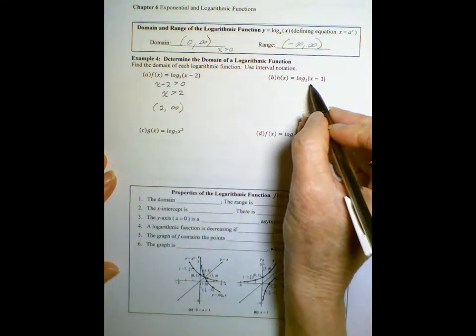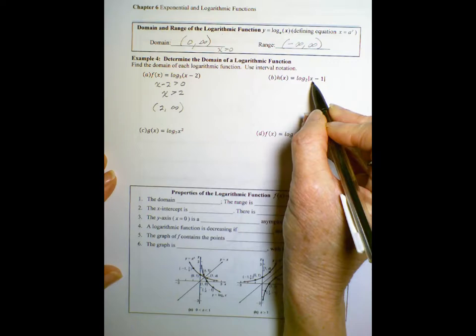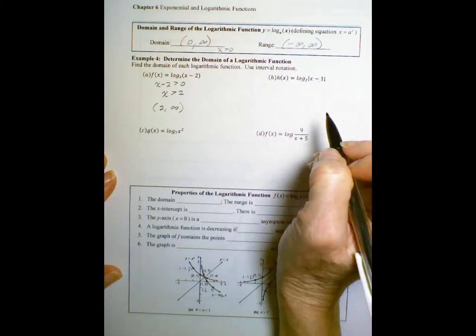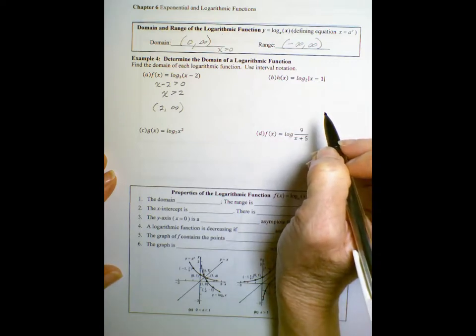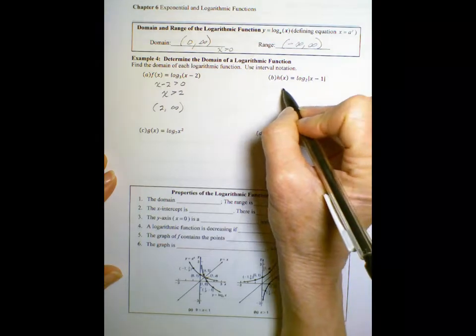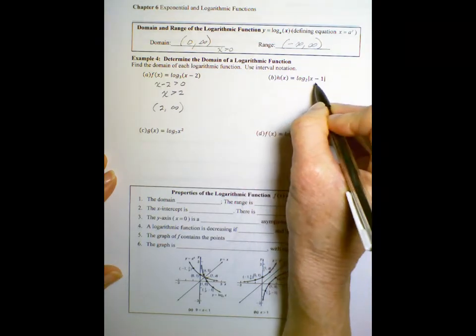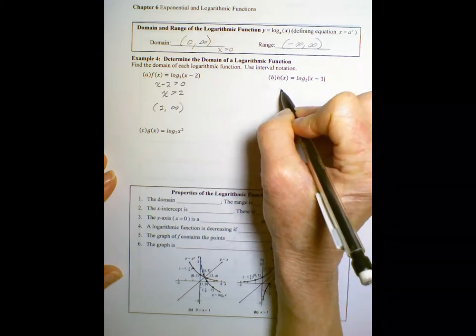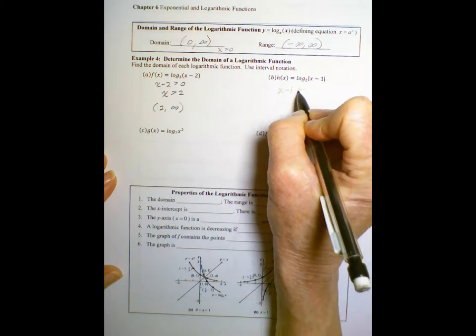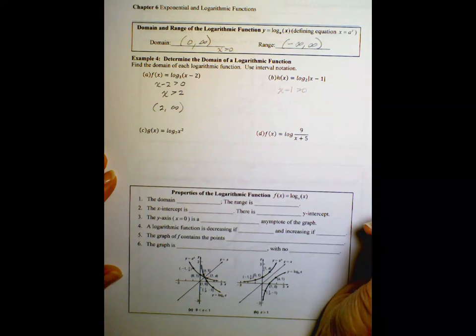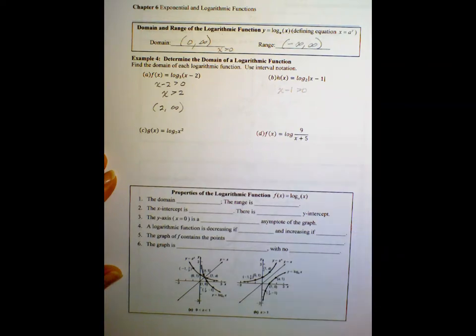Okay. In B, we have log base 2 of the absolute value of x minus 1. So let's see what happens if we set x minus 1 greater than 0. Okay, we need that to happen.